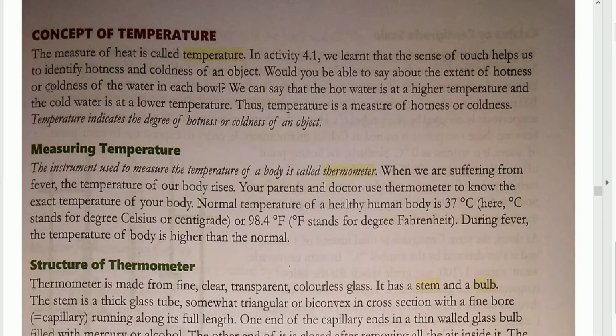So let's start with temperature. What is temperature? In the above examples, we measure the heat with our hands. Is it possible to touch boiling water? No, it is not possible to touch hot or boiling water.